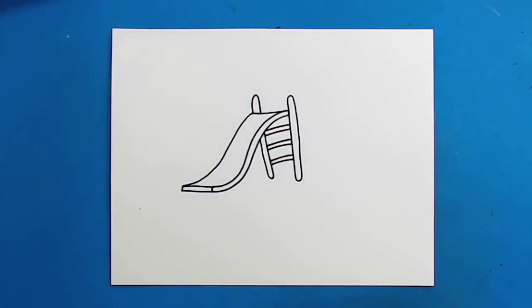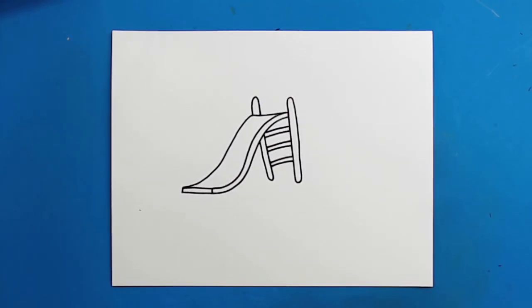And there you go. There is your drawing of a slide. I'm going to fast forward and start coloring this.